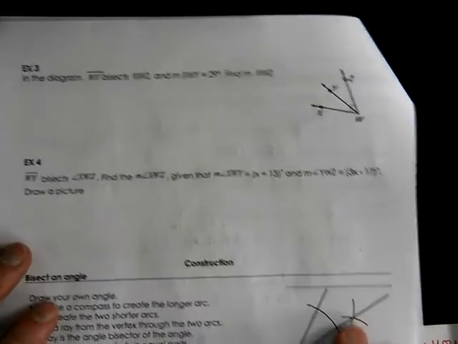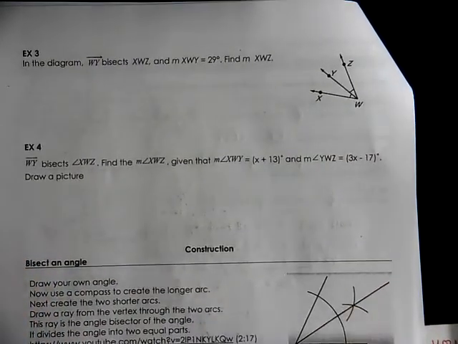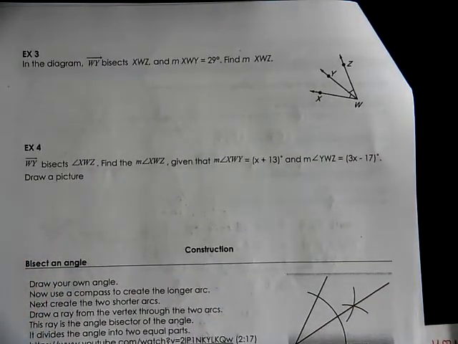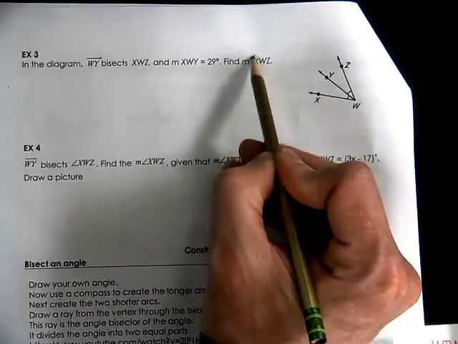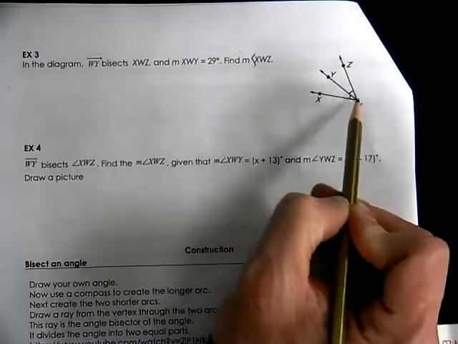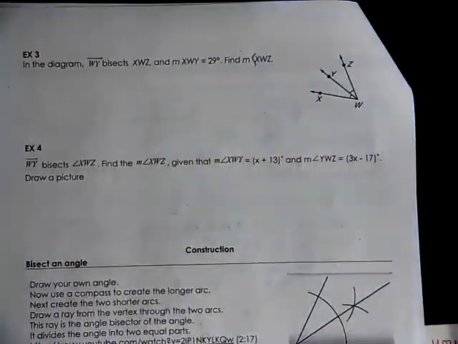Flip over. We have another one. So go ahead. Look over this one. Pause the video. Give it a try. See what you think. Try to figure out what's different about this. How is it the same? What are you going to do? We eventually want to know what is the measurement of angle XWZ.